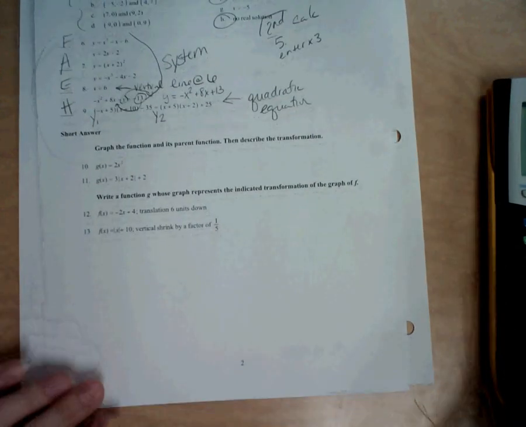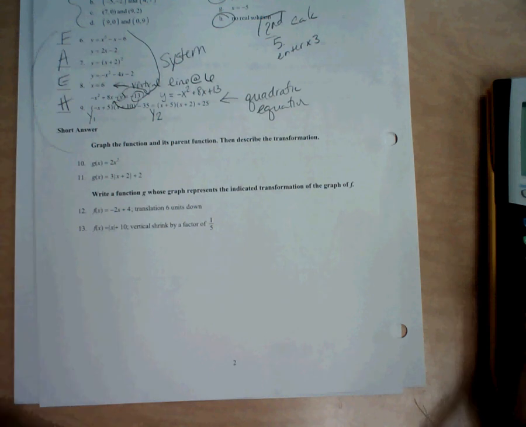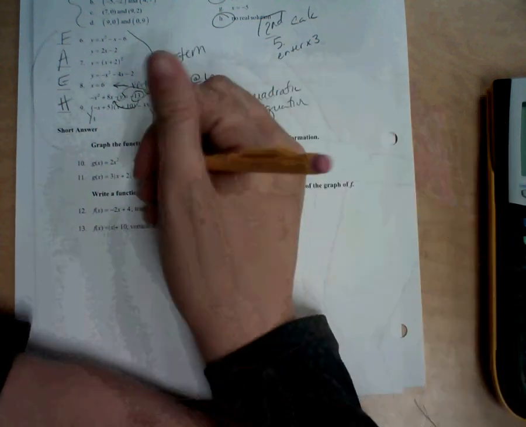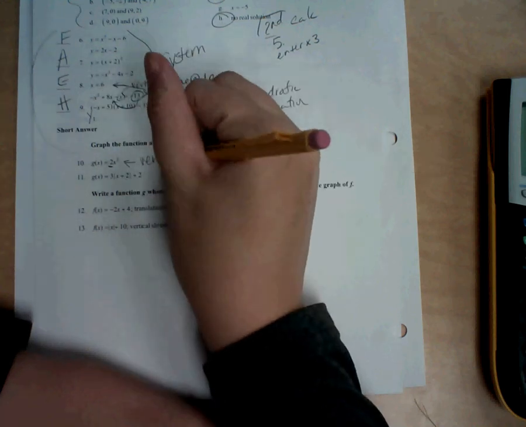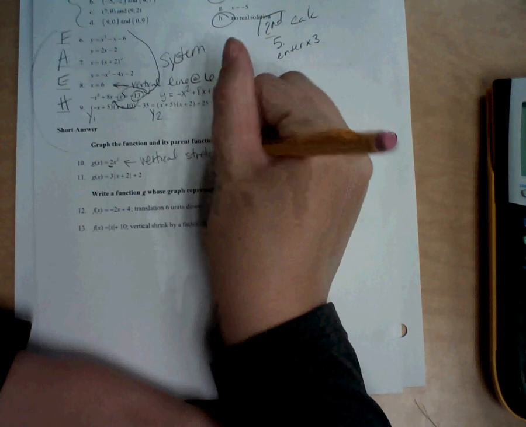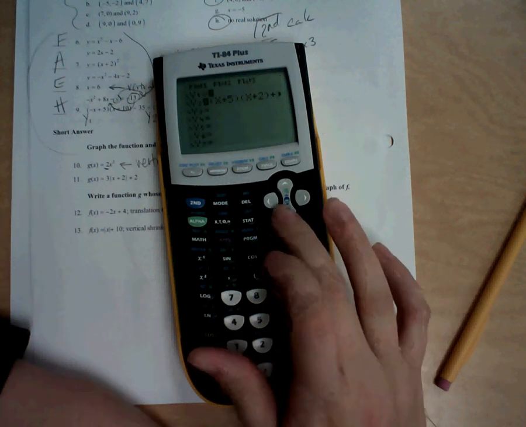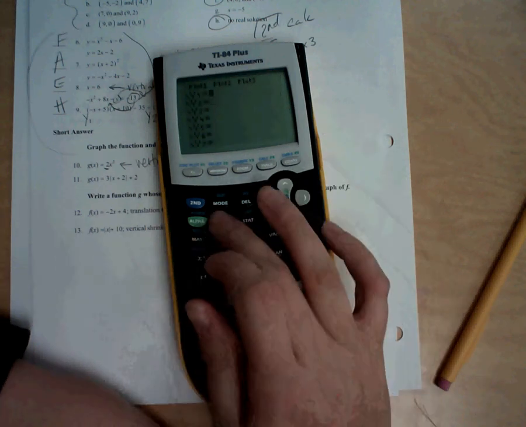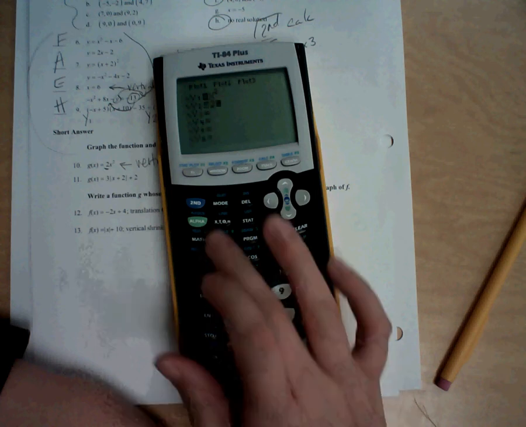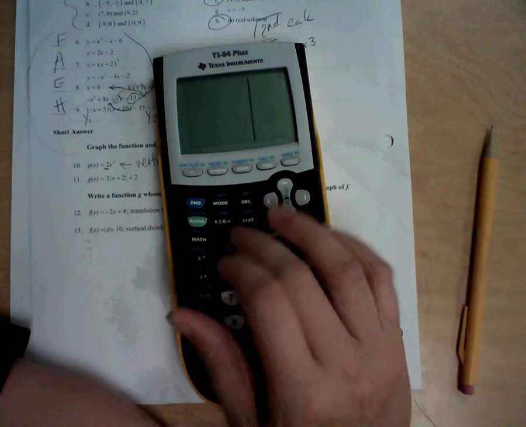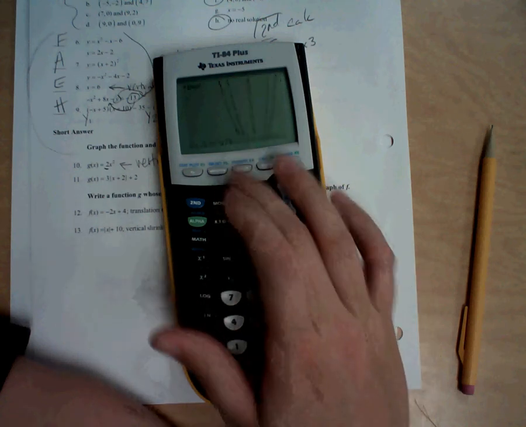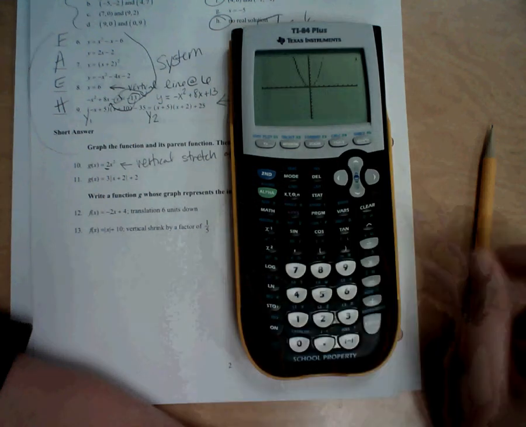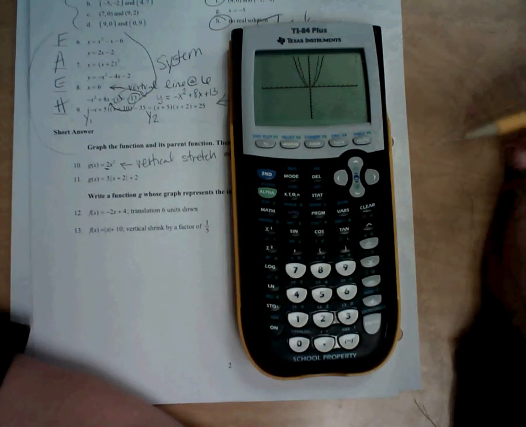Our next section says graph the function and its parent function, then describe the transformations. I'm going to go ahead and describe the transformation. Here you've got a 2 out front, so that's going to be a vertical stretch of 2. If you wanted to graph it, go to y equals. Type in x squared, that's our parent function, and then 2x squared. Going to go to zoom 6, and you can graph it from here and using your table.